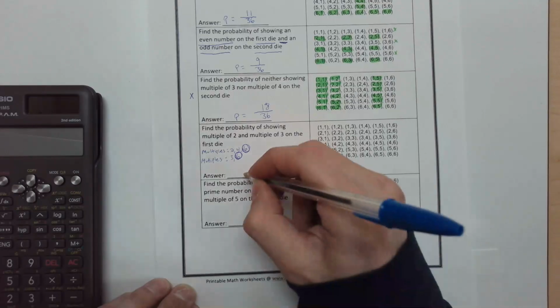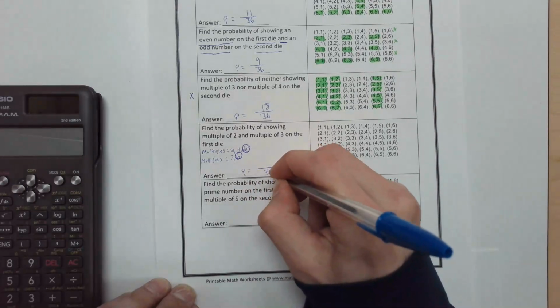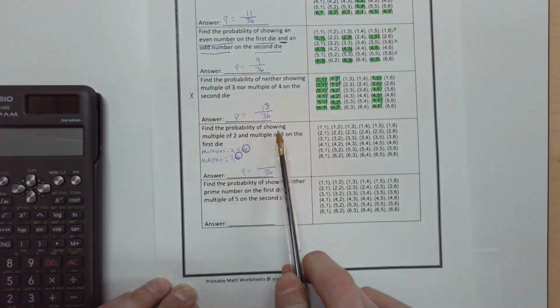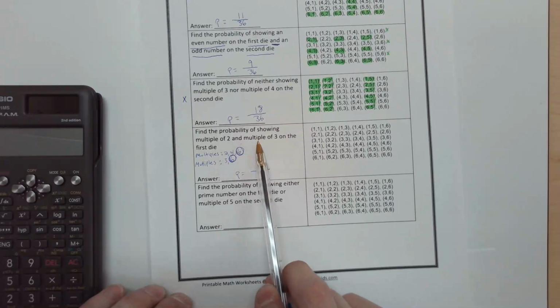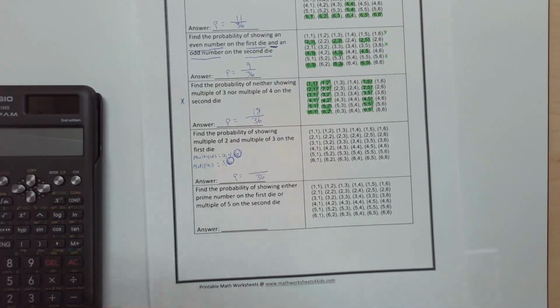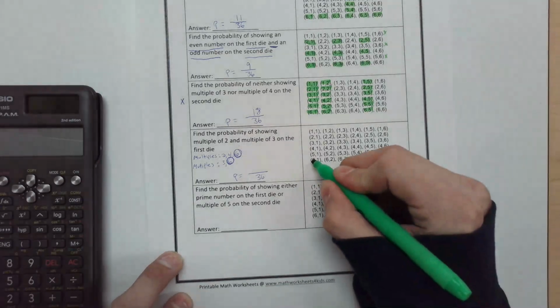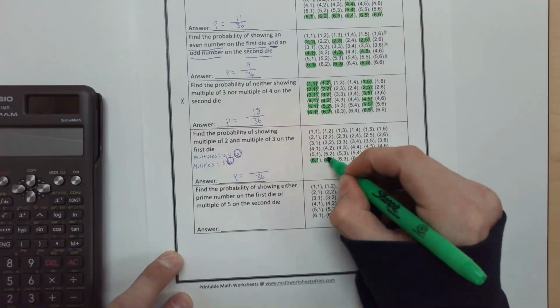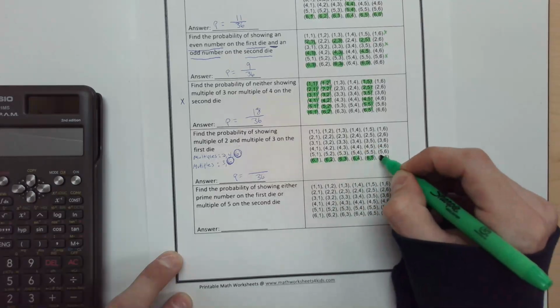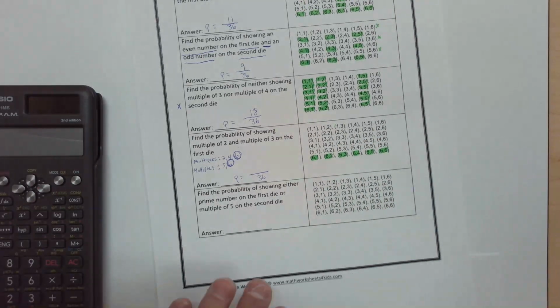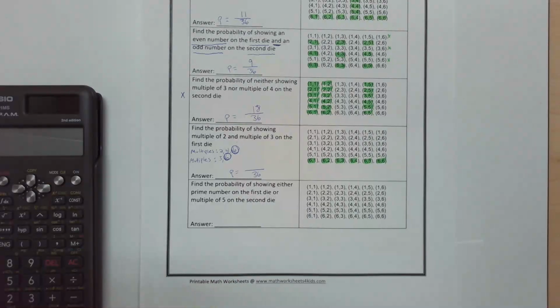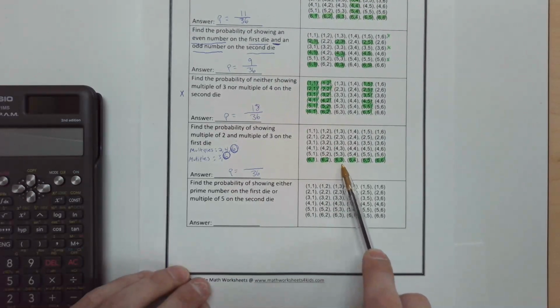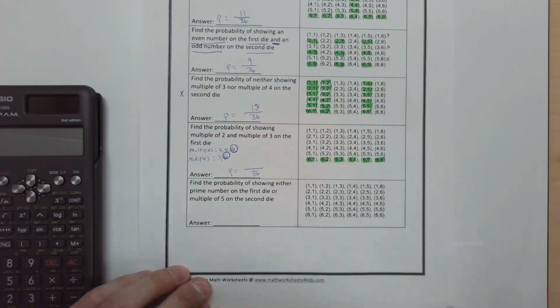The question now asks, find the probability of showing multiples of 2 and multiple of 3 on the first die. So we're looking for the number 6 on the first die. Just like that. Let's count up our numbers. 1, 2, 3, 4, 5, and 6.